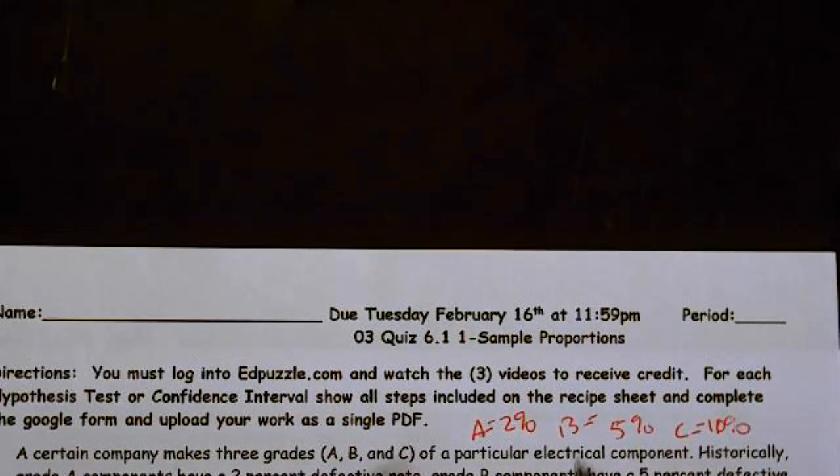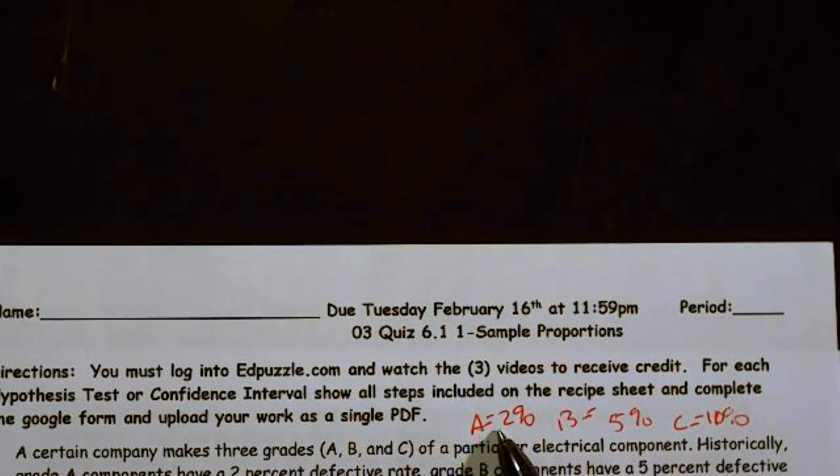Well, we should look up, and earlier we said, okay, we had 2%, we had 5%, and we had 10%. All right, so grade A had 2% defects, grade B had 5% defects, and grade C had 10% defects. So I should look at my interval.